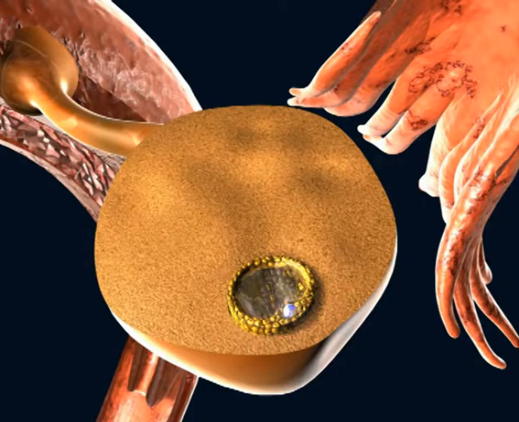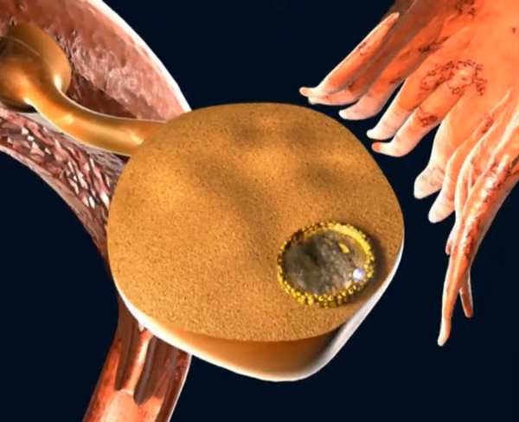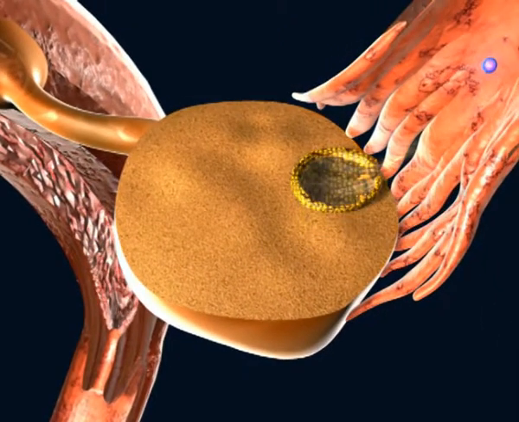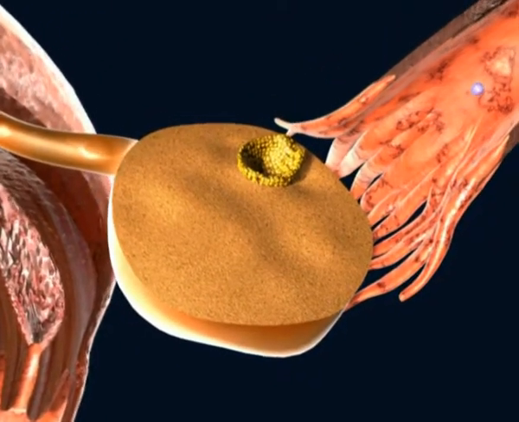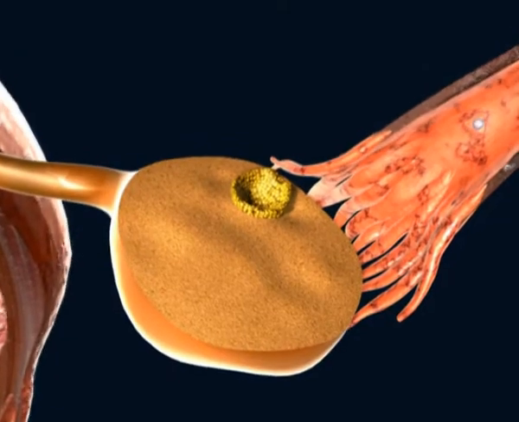Around day 12 to 14 of the cycle, the follicle has grown to the size of about 21 millimeters. The rupture of the follicle ensues, which is called ovulation, and the mature ovule is released. The fallopian tube's fimbriae move towards the ovary and catch the oocyte that stays near the ampullary zone of the tube, waiting to be fertilized.